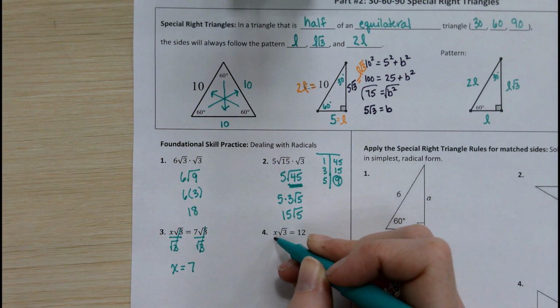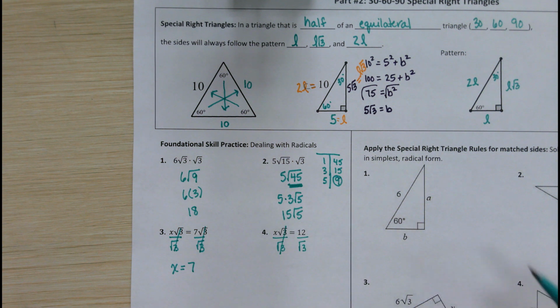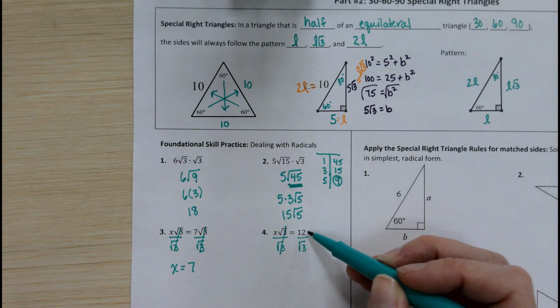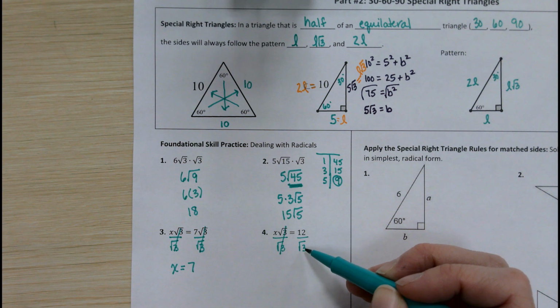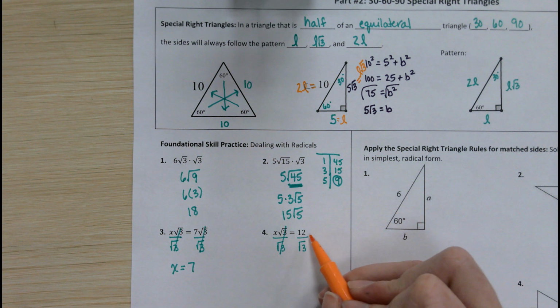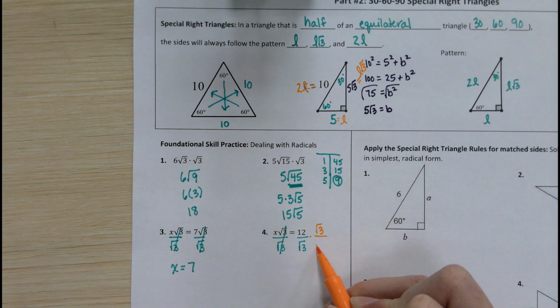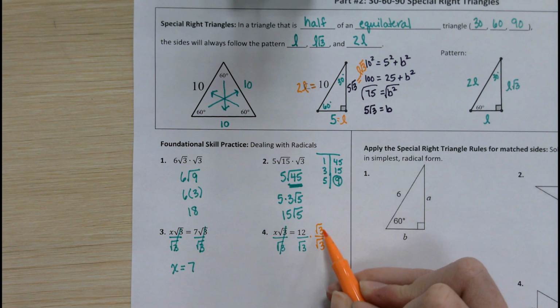When it comes to number 4, we have the same situation. We need to divide by root 3 to isolate the x, but we don't have a root available on this side to do the division. Now remember, we're not allowed to leave a root in the bottom of the fraction. We have 2 methods for dealing with this. One of them is to use that root that's stuck in the denominator to build a fraction that's equal to 1.